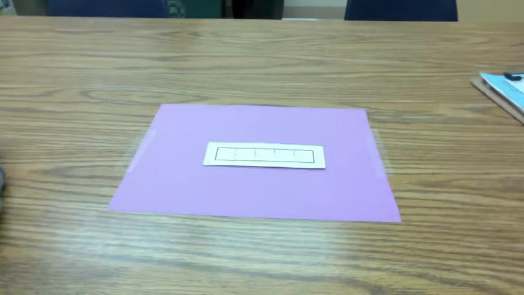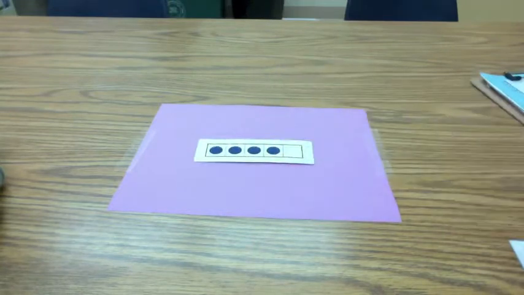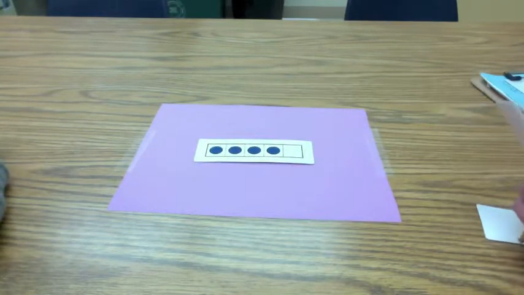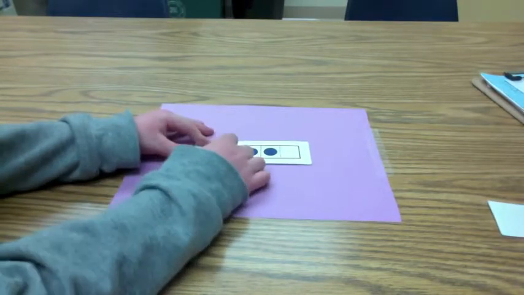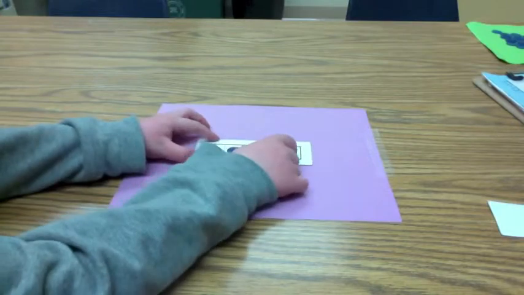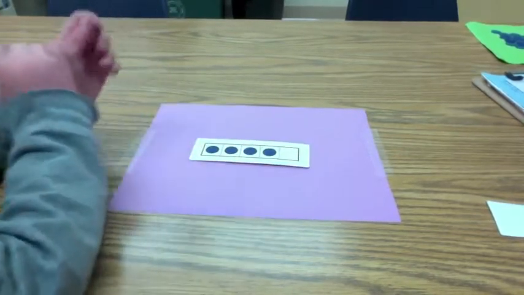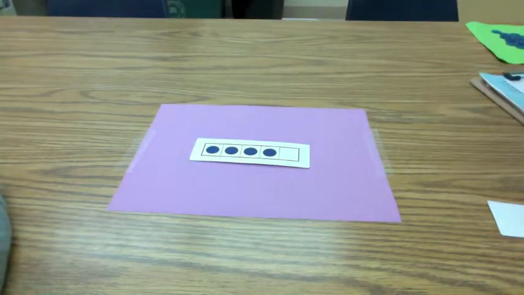I'm going to just place down a 5 frame and I want you to tell me how many dots you see. How many dots are here? 4. How can you tell? Because there's like these 4 purple dots there. And then there's one empty box right there. So you could tell that it was 4 because there's one space empty?